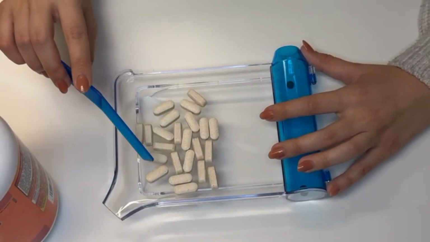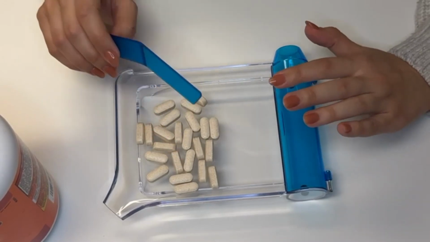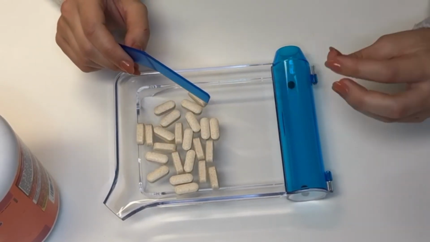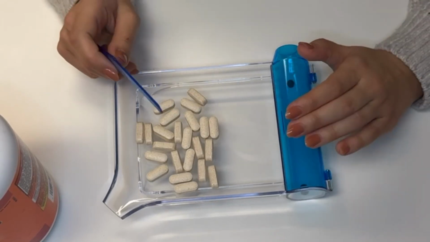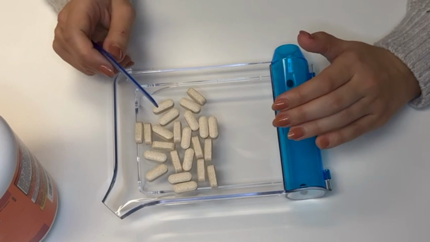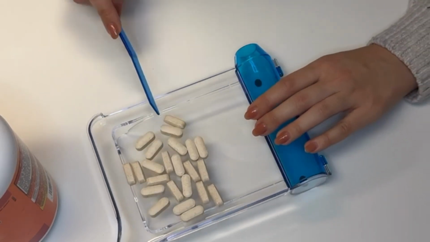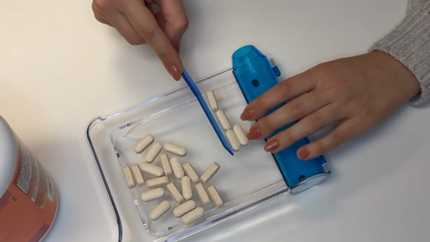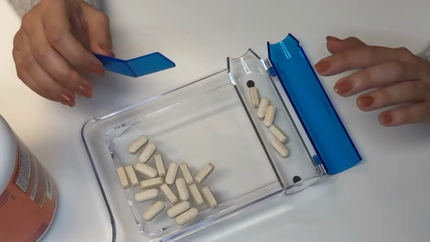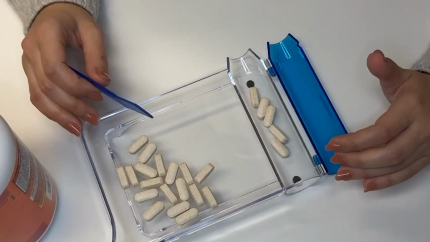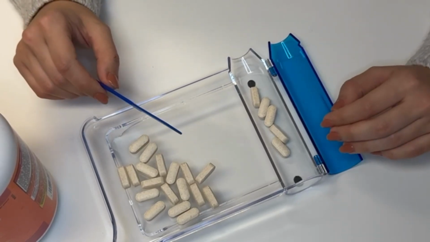Start by pouring a small amount of medication onto the flat surface. A controlled pour keeps the workflow steady and reduces the counting errors. The first method is counting by 5. You move pills into the channel in clean groups of 5, like this. This method gives a clear structure and works well when the quantity isn't too large.